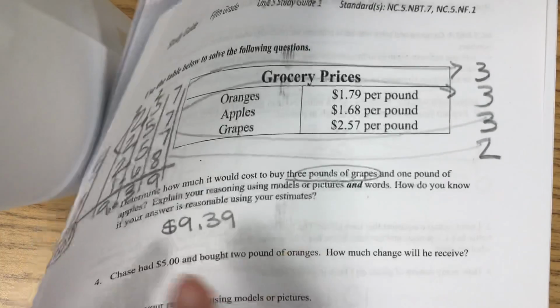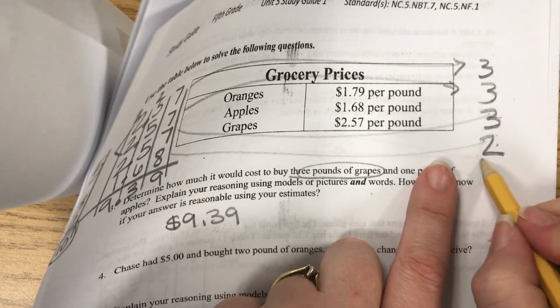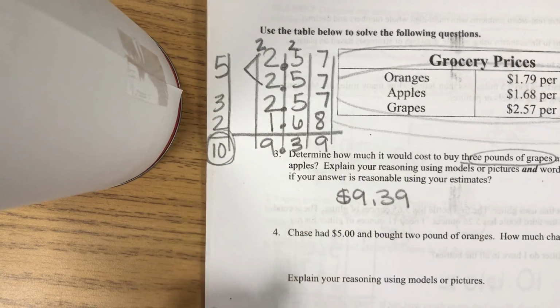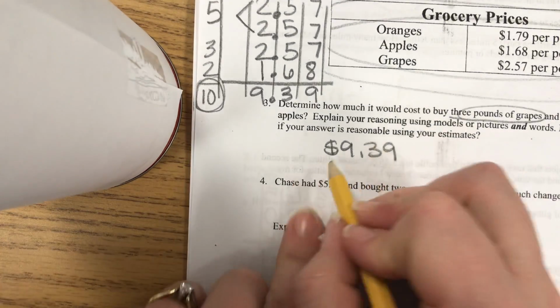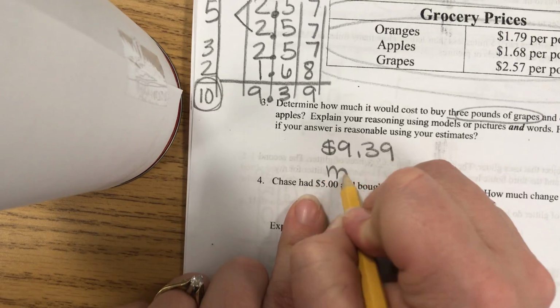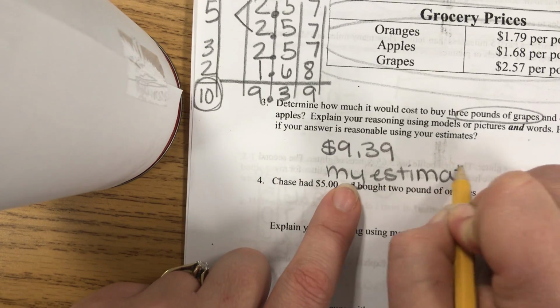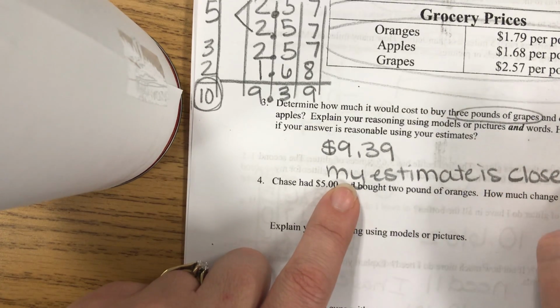Let's see what happens if I just simply go up for every single one. 3, 6, 9, 11. So I got this estimate to 11, this one to be 10. So my estimate is close to my actual answer.